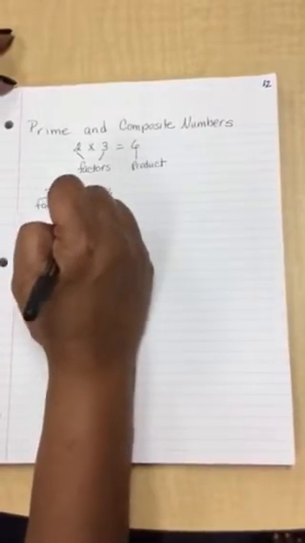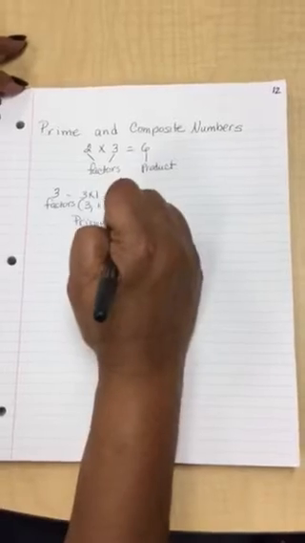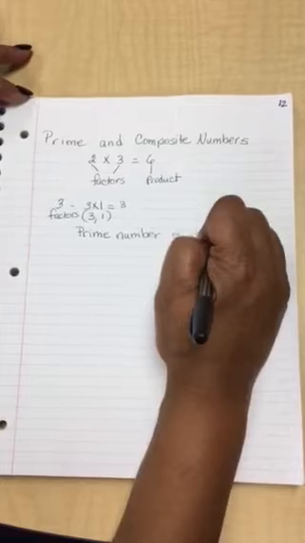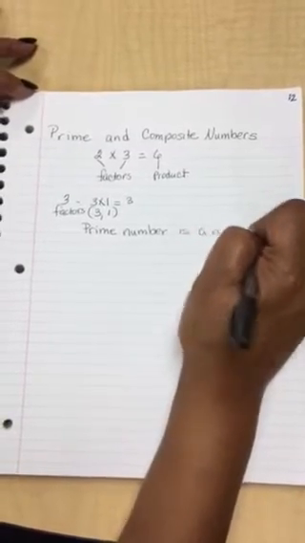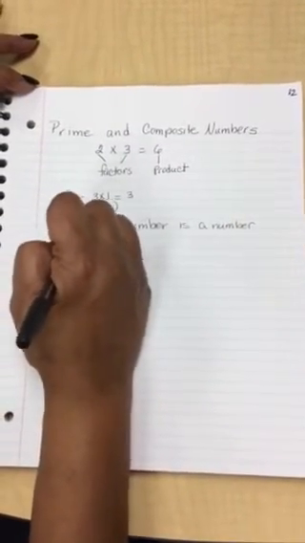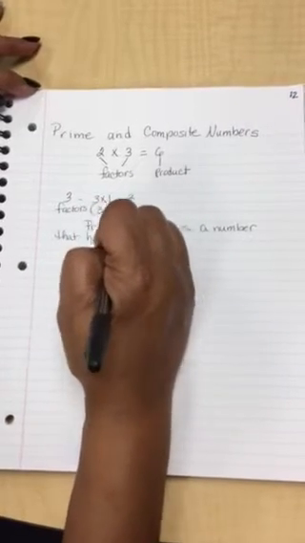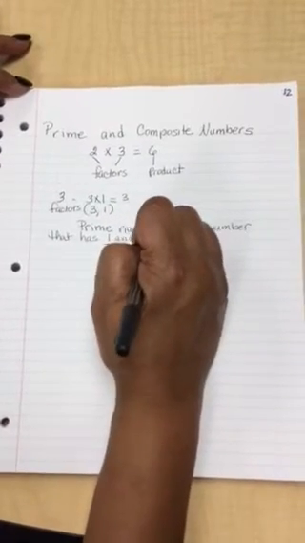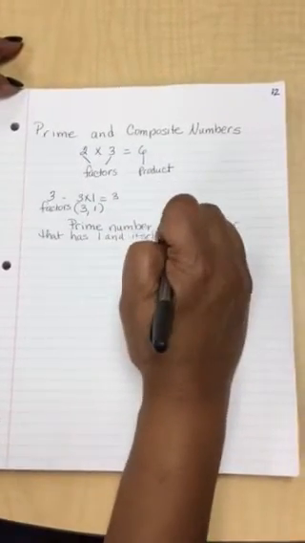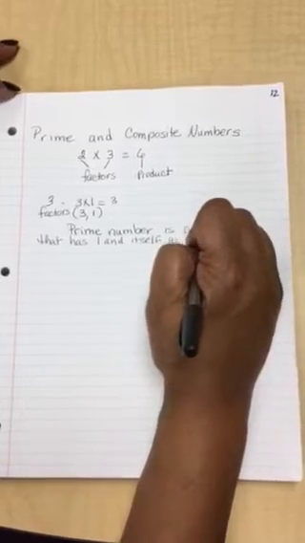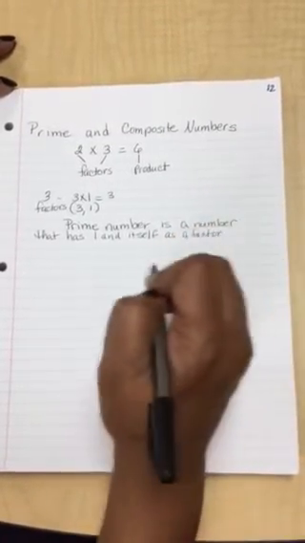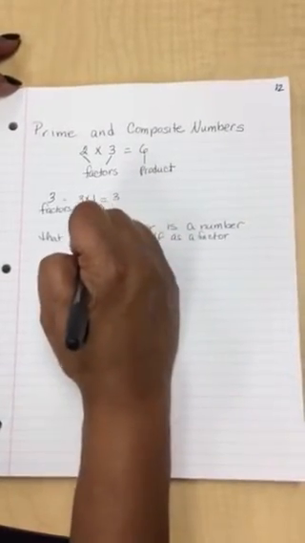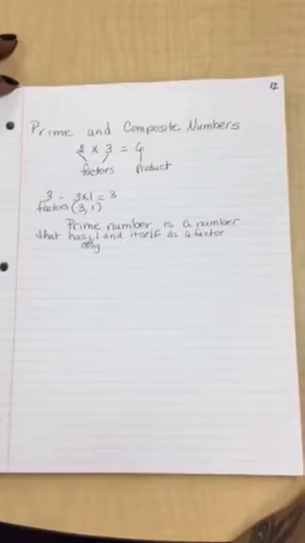So boys and girls, a prime number is a number that has 1 and itself as a factor. And I should say a prime number is a number that has only 1 and itself as a factor.